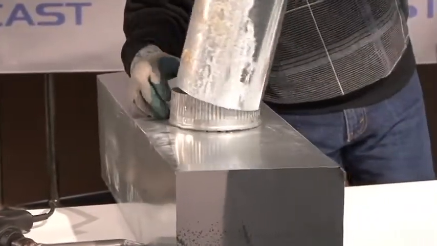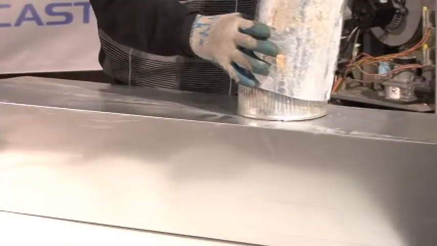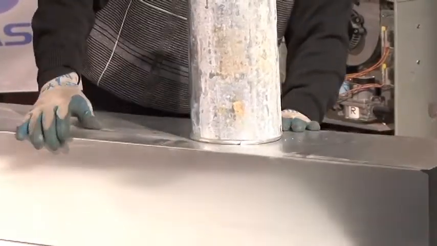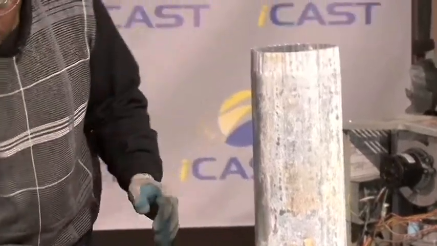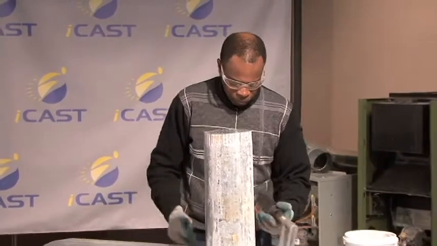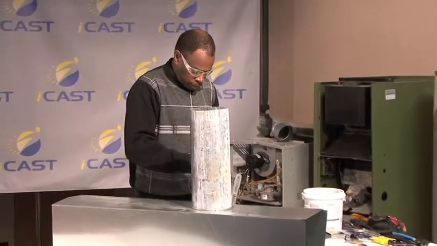What I'm gonna do here, get it to fit on there. And also, we're going to have to put some screws in it. And one thing that you do have to make sure of when you put in ductwork is that it is secure.